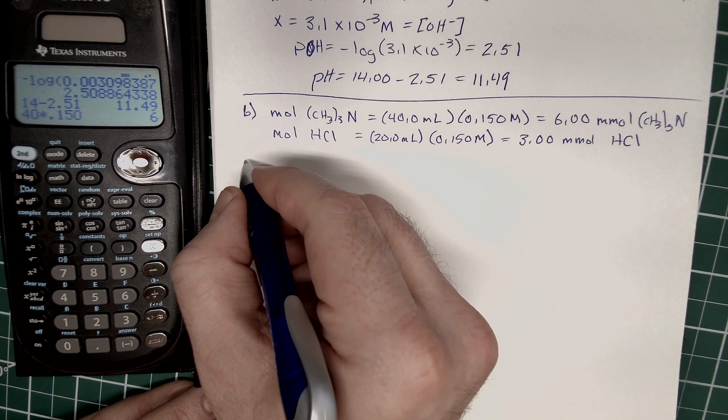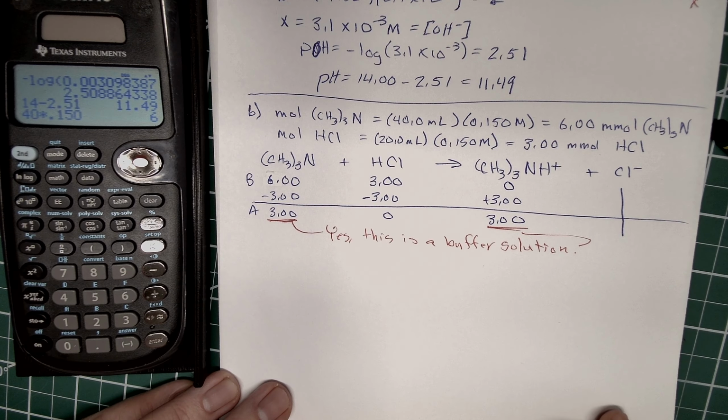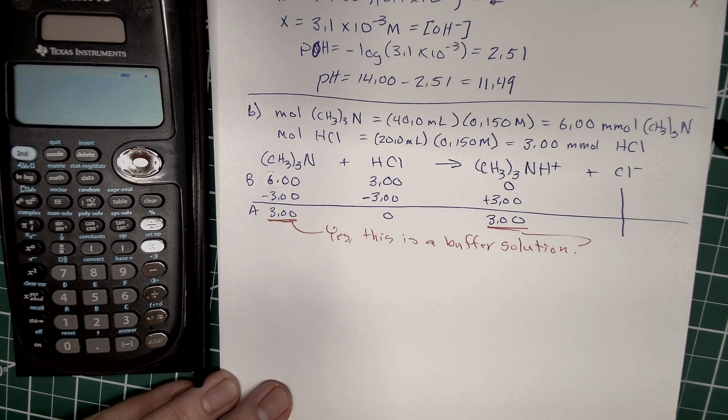Now, I told you that this is a buffer solution. And the way that we know it's a buffer solution is that we have some of our weak base and our weak acid, and they're a conjugate pair. Since we have some of each of these, we can say, yes, this is a buffer. And again, it's because we have some of each of those. If we don't have both, we don't have some of each, it will not be a buffer.